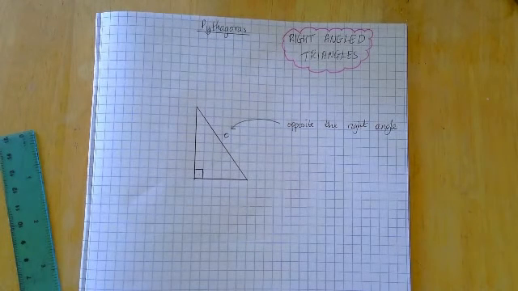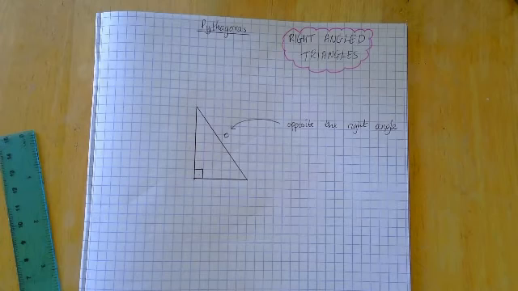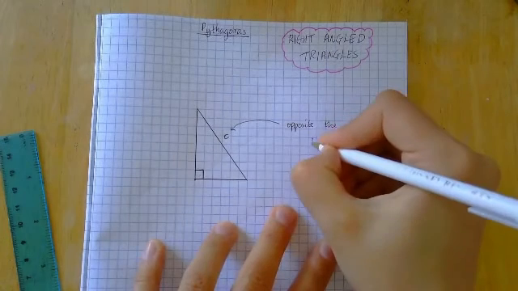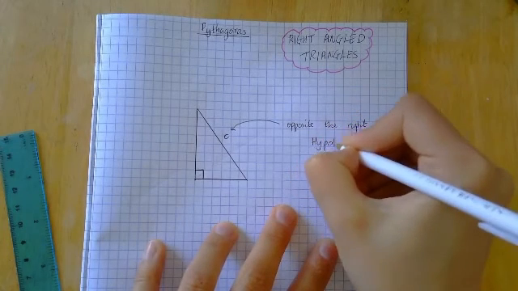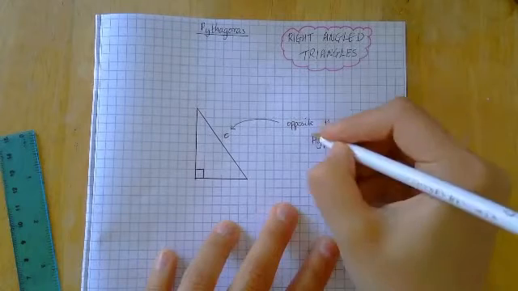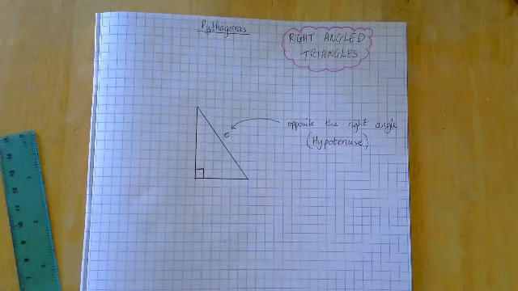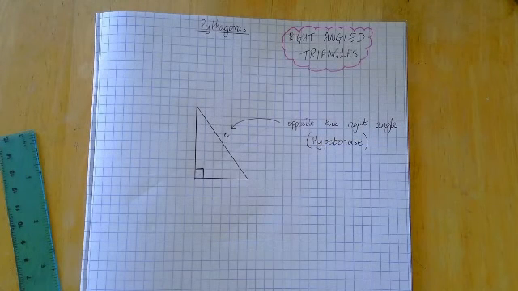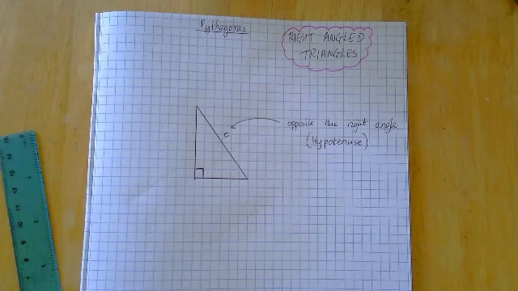Now, C actually has a posh name, a very long word. C is what we call the hypotenuse. You don't need to know that, but it's possibly worth remembering. It's the longest side in a right-angled triangle, and the longest side is always opposite the right angle.